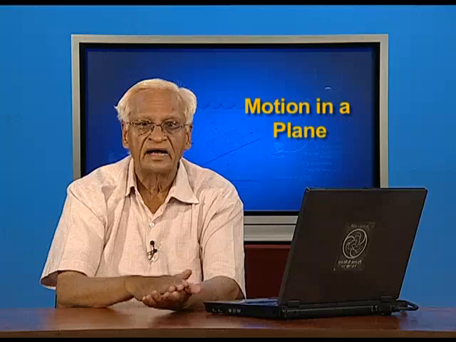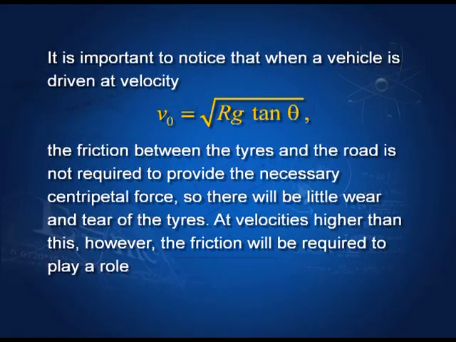That means the tires will not wear out, and they will last much longer if you drive at this velocity. The friction between the tires and the road is not required to provide the necessary centripetal force. So, there will be little wear and tear of the tires. Your tires will have a long life if you drive at this speed.